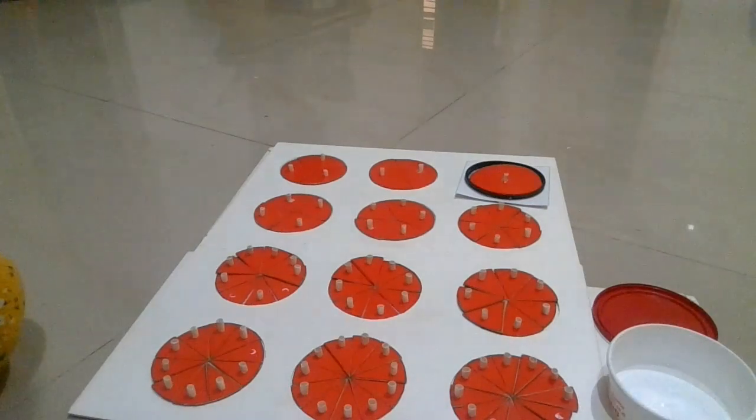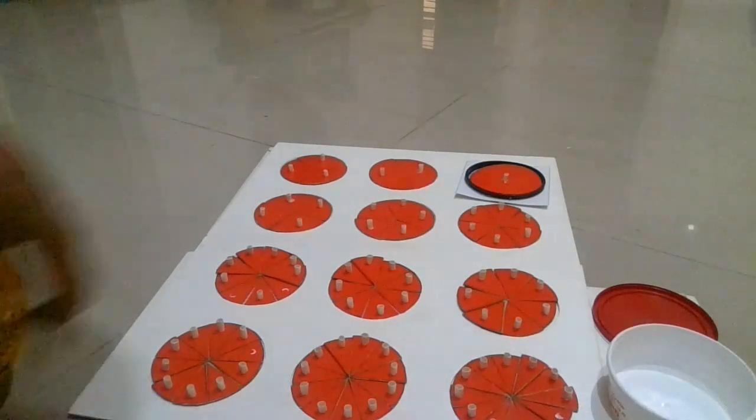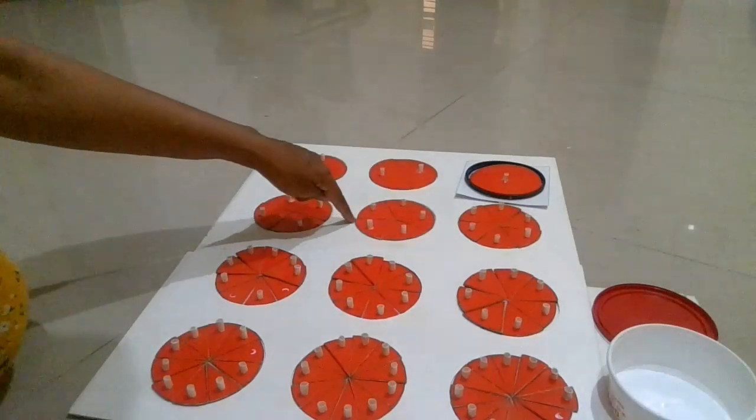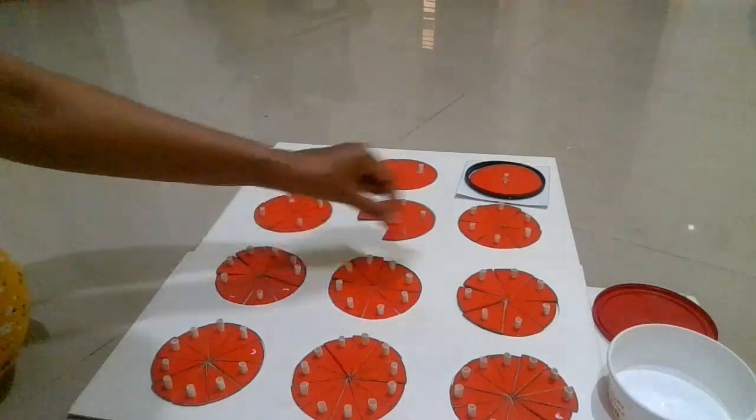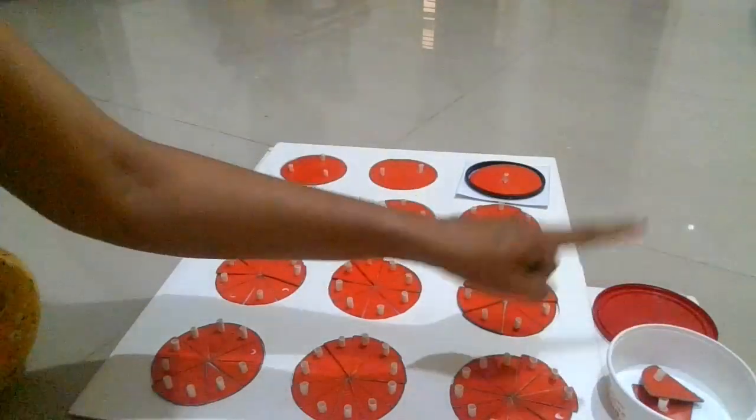Another example, 2/5, 2 by 5. So I have to go to the 5 part circle, and then take 2 out of it and say this is 2/5.